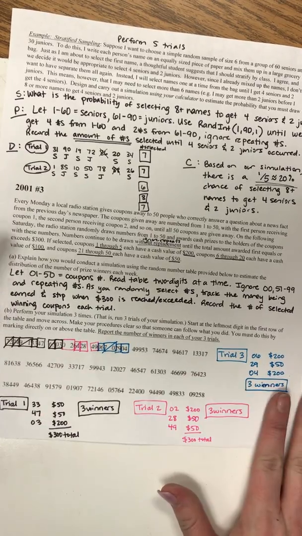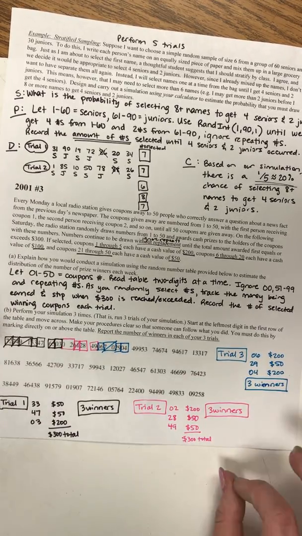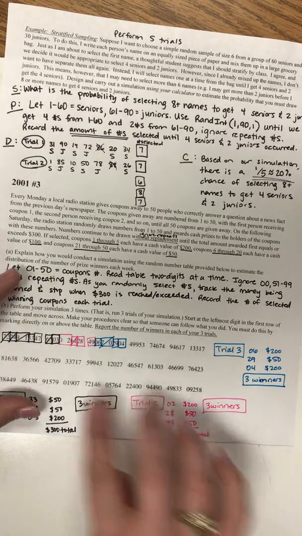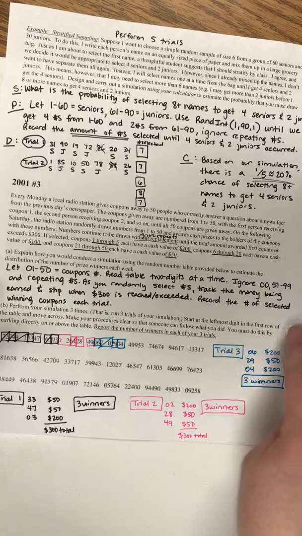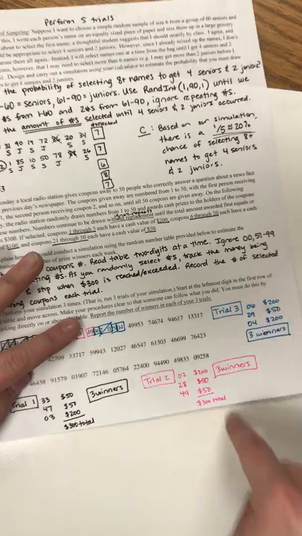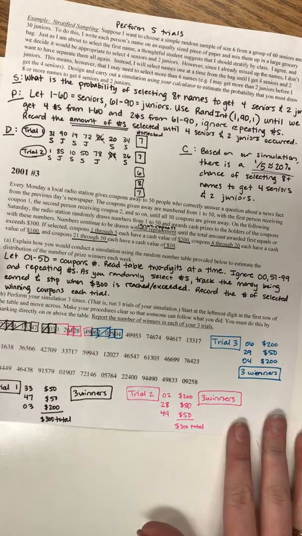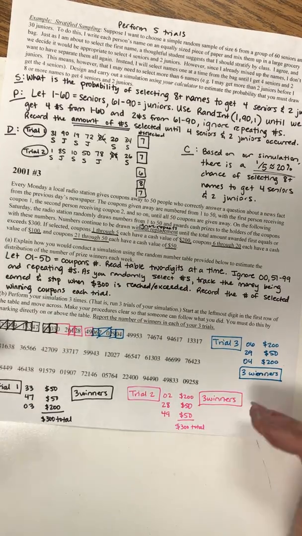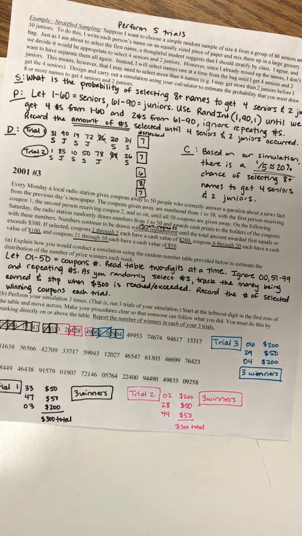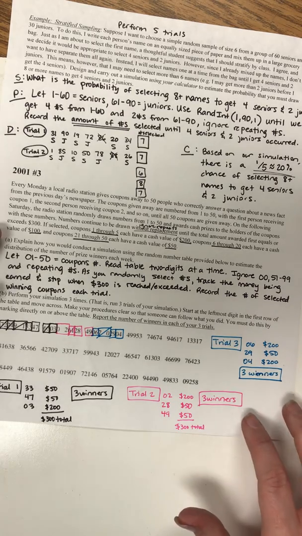So this is it. Now, we aren't technically doing a conclusion. It wouldn't hurt anything to put that off to the side, but they did not ask for that. They just asked you to perform 3 simulations, make it clear how you did it, and report the number of winners, and so I've done that. Now, if I was gonna do some sort of conclusion, I would have to know more of what they're asking. I think there might have been a part C, D on this. But there you go. There's some simulations.